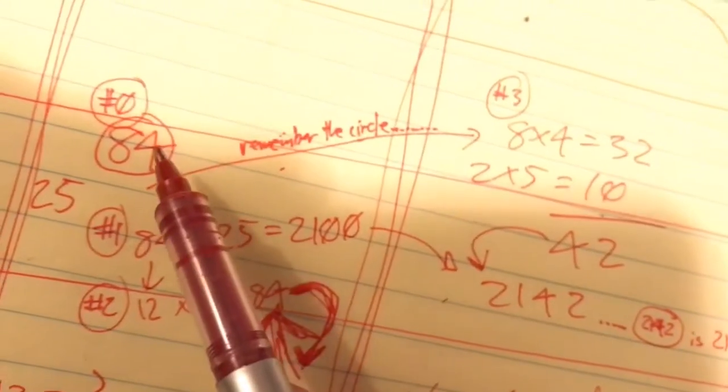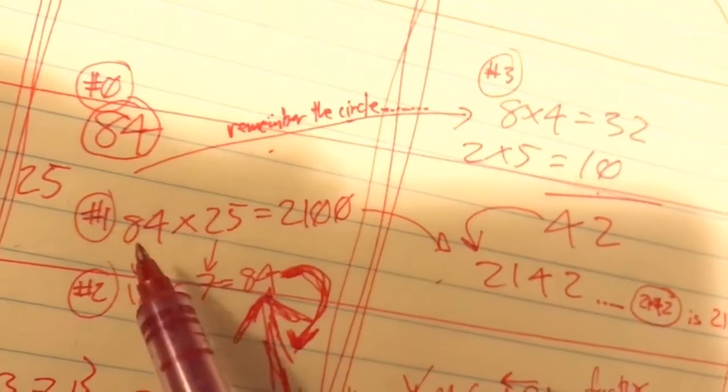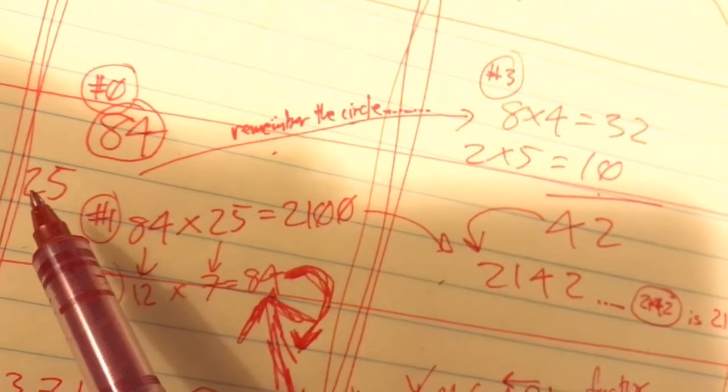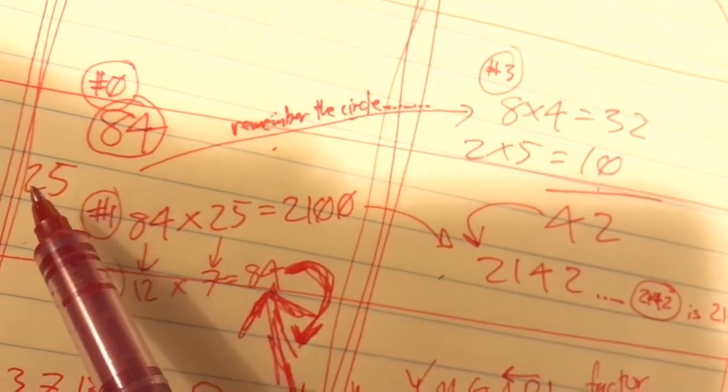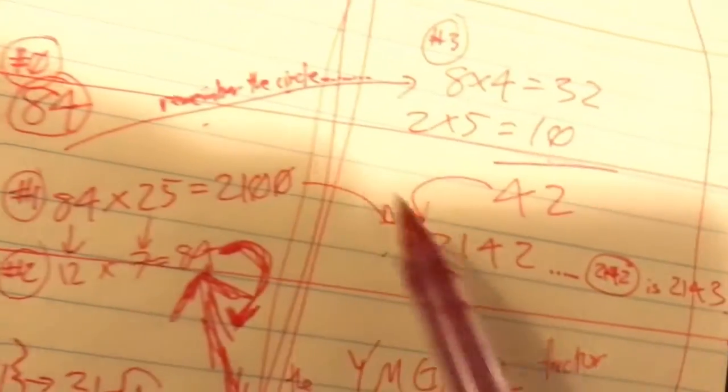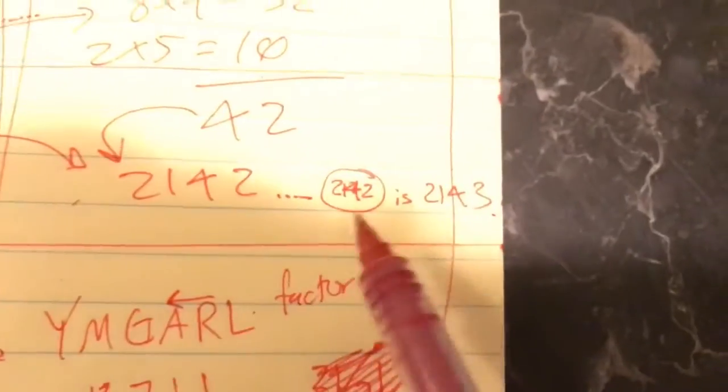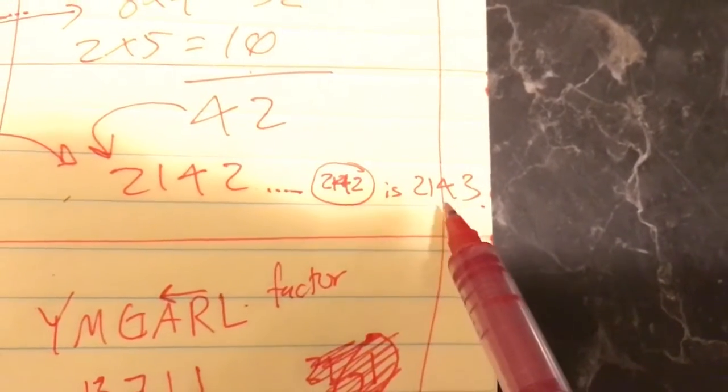Remember the circle of the 84. We didn't get into that. All we did is 84 times 25, and then we did 8 times 4 and 5 times 2. We didn't do anything with the circle, so maybe we circled the 2142 to become a prime number 2143.